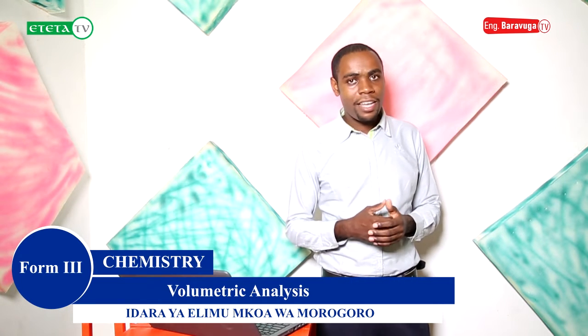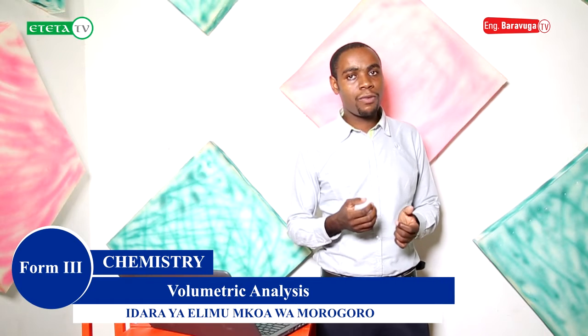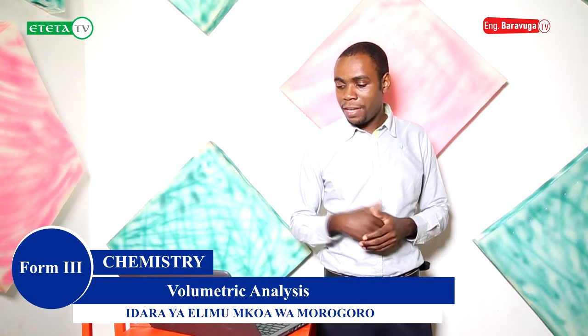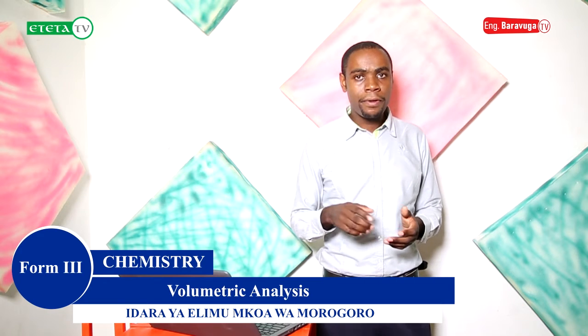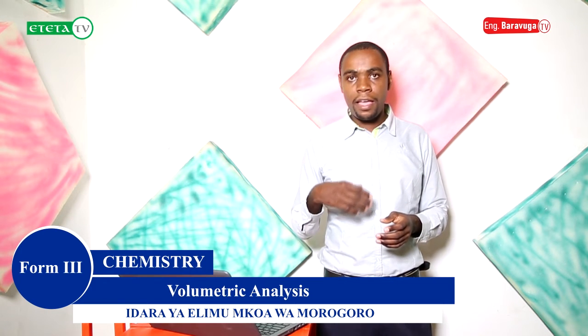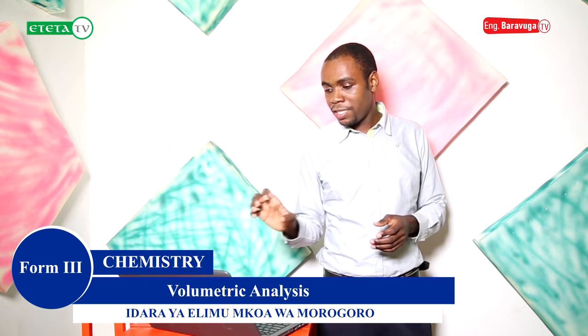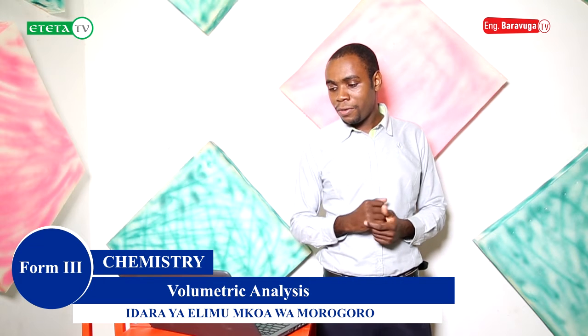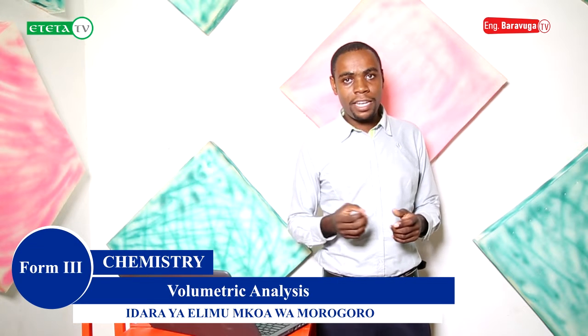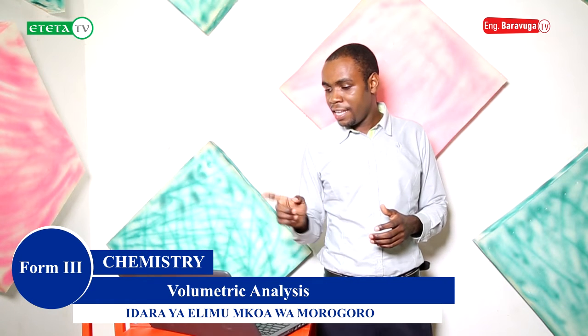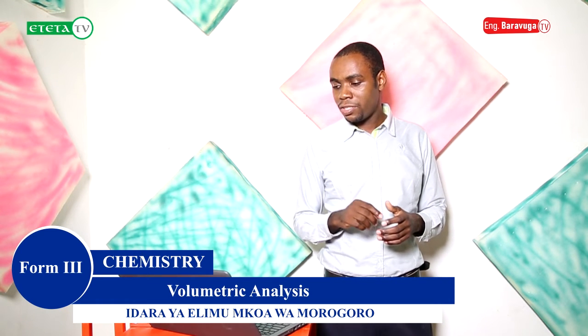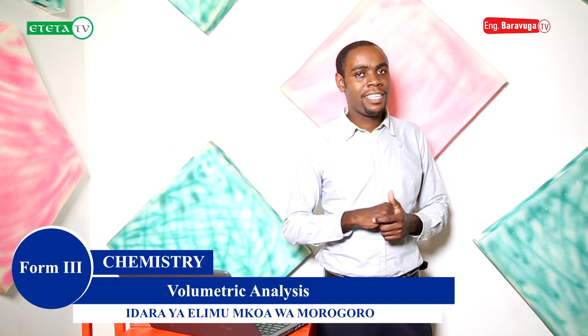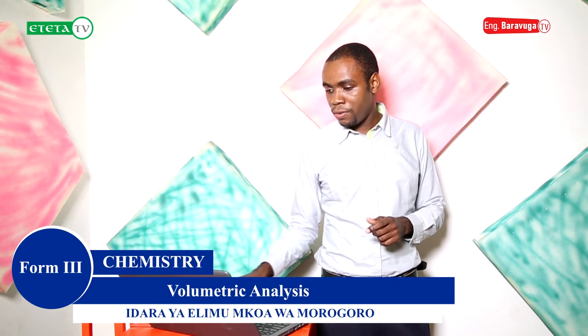So here you have a molarity of sodium hydroxide equal to 0.1 mole per decimeter cube. The molar mass of sodium hydroxide can be calculated by summing up the atomic masses of the constituent elements of the compound. In sodium hydroxide, sodium is 23, oxygen is 16, and hydrogen is 1. If you sum up, the answer is 40 grams per mole.